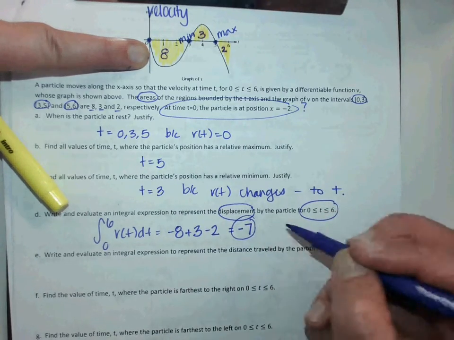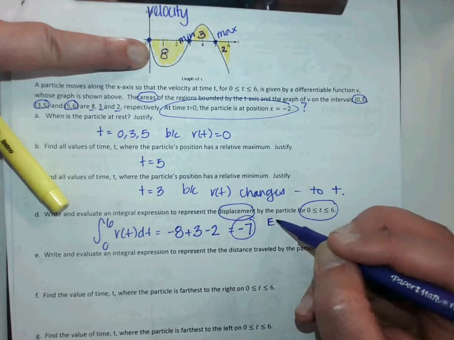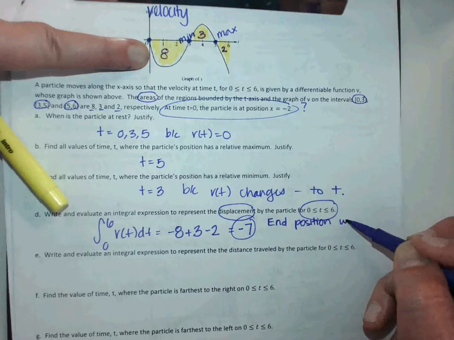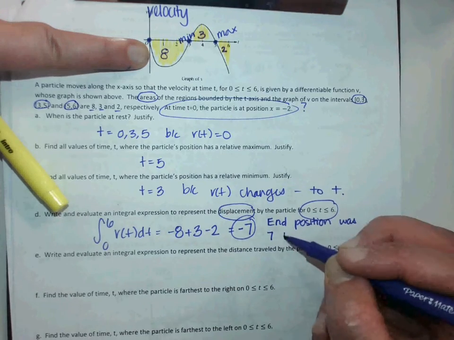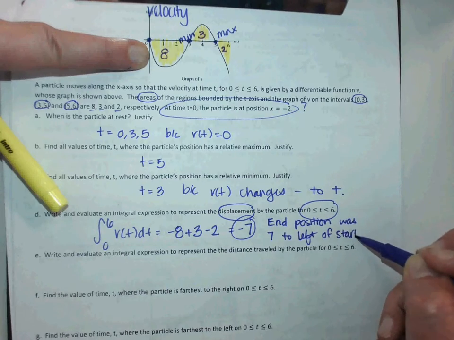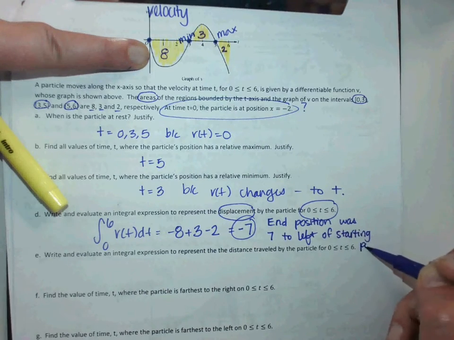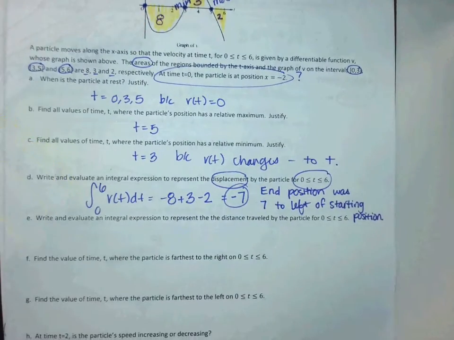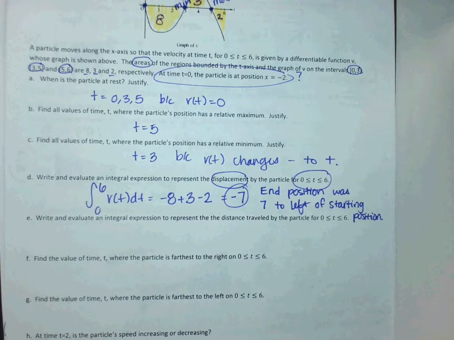So what that means is that at his end, his position was 7 to the left of the starting position. His end position must have been 7 to the left of his starting position.